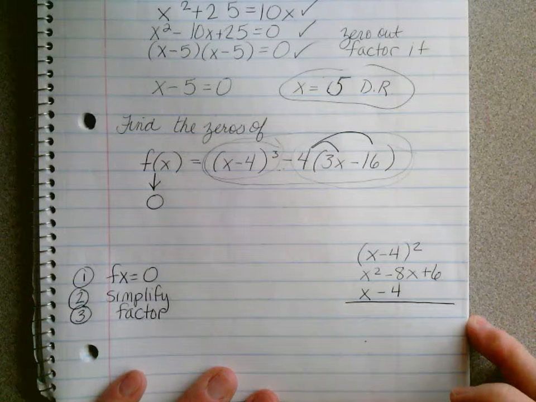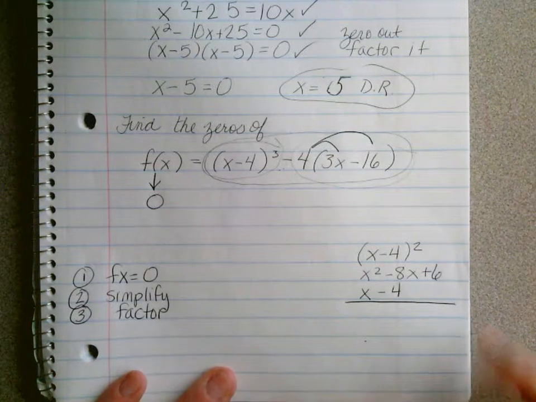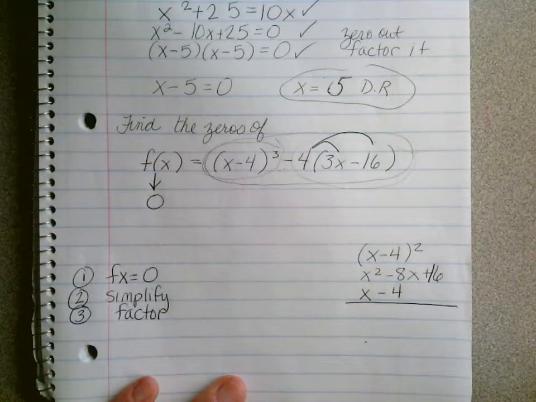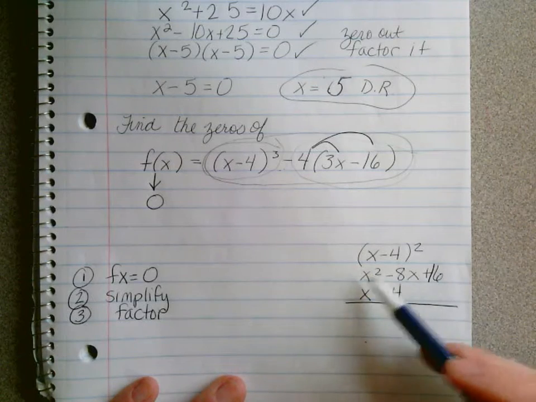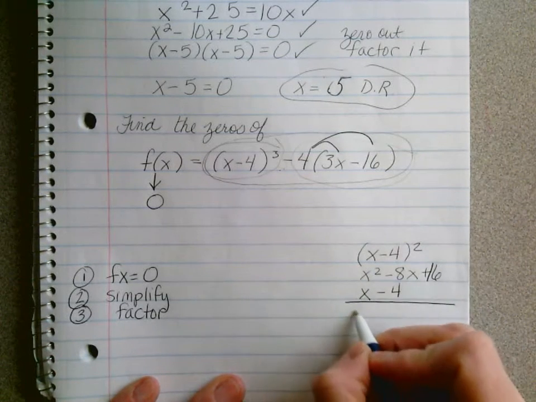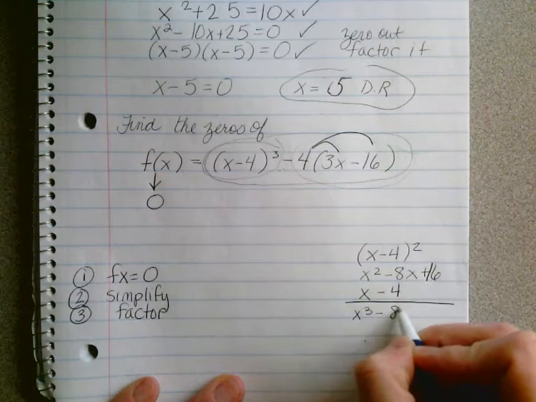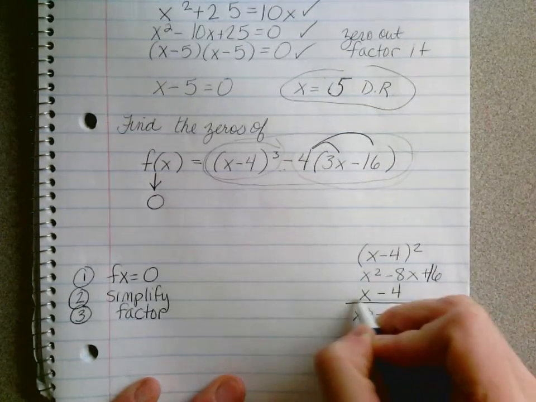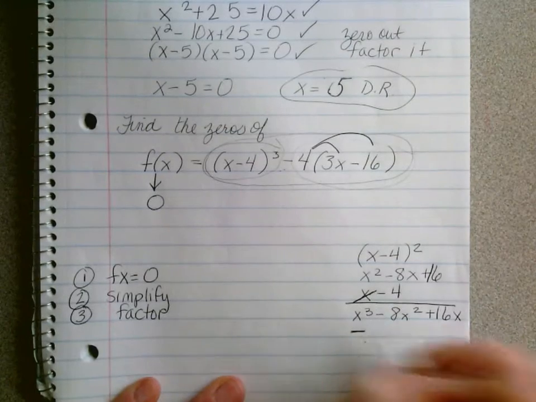So, go ahead. What's your question? It's 16. It's 16. Sorry. Thank you. Yep. Okay, let's do all of this times that, which is going to be x cubed minus 8x squared plus 16x. I'm done with this, which means I'm done here.